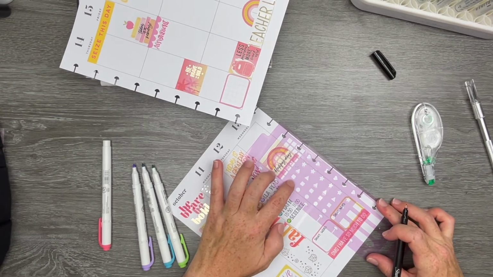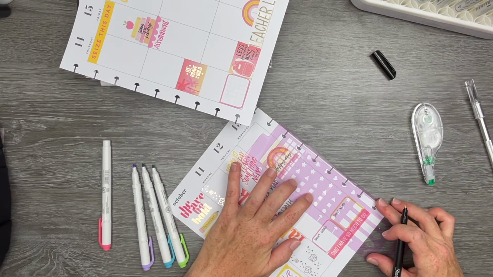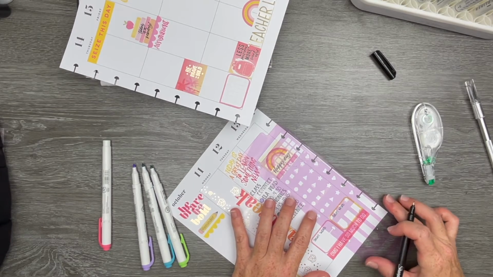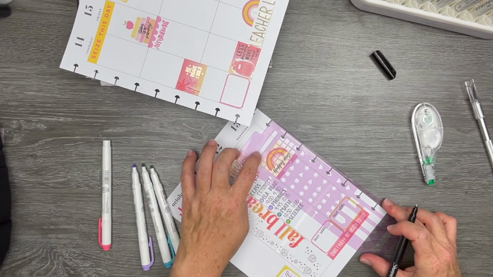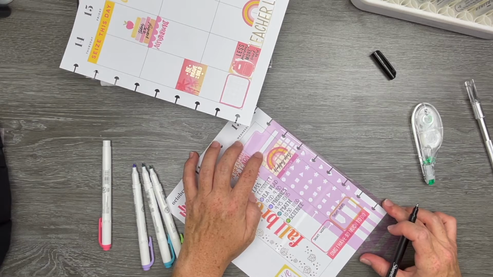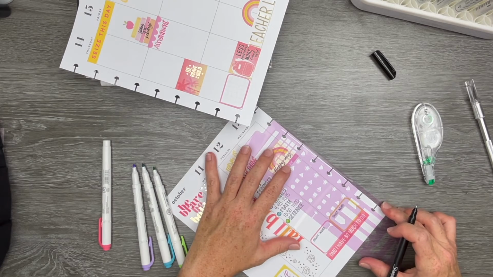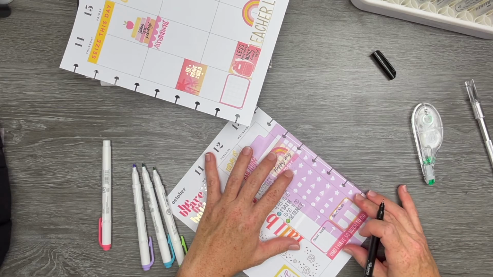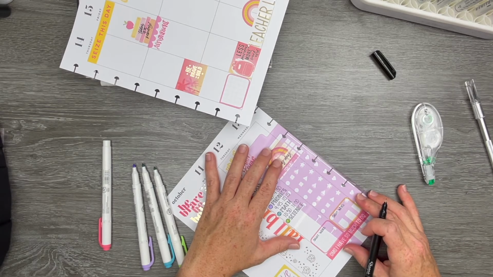Okay, so if I have ELA, phonics, math, science, and art, I am actually going to have to put Class Connects up here. And I'll come down just a little bit.